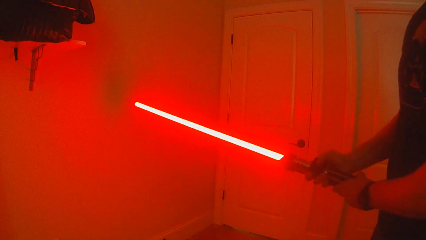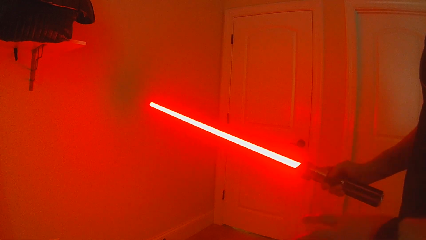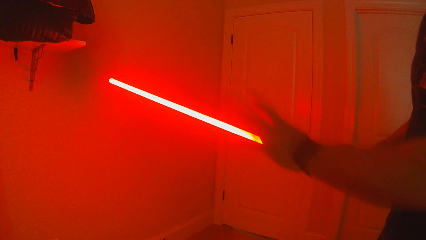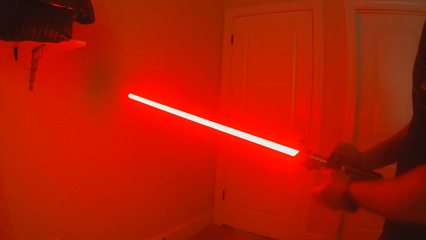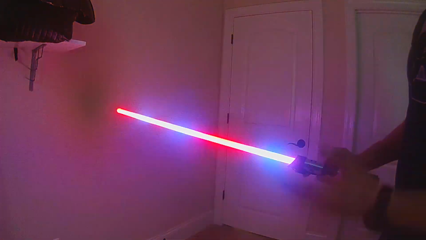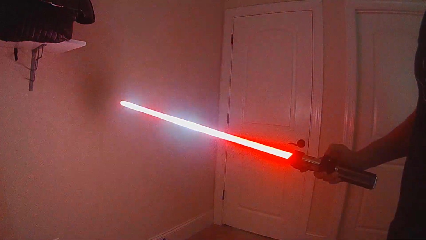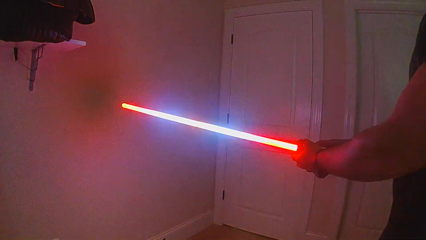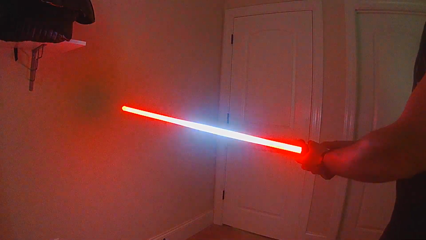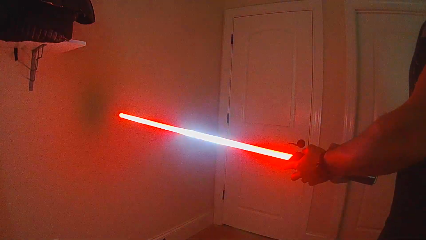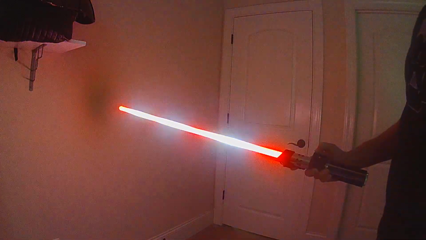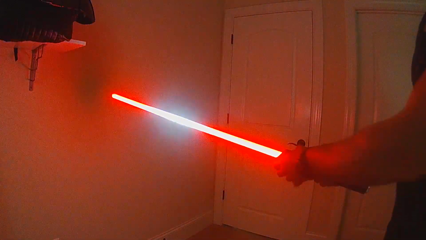Now for the responsive version, it has two controls on it, and I'll show them. It has a baseline animation that's going to run just to give you that lightning effect. So that's your baseline animation. Now, with the responsive lightning block, if you turn your hilt, you can actually change the intensity. So that's increasing the intensity of that lightning, or I can decrease it. And then the second control is using blade angle.